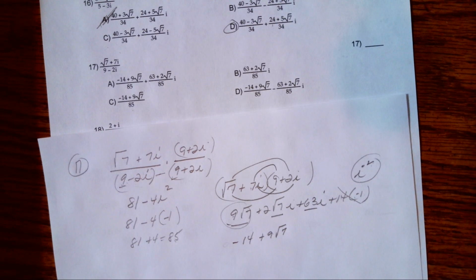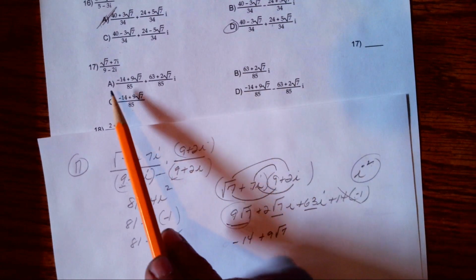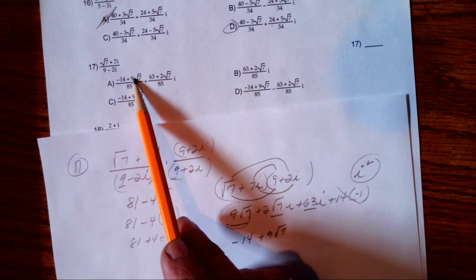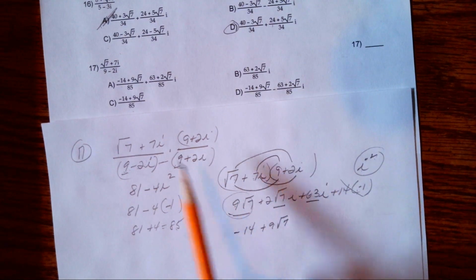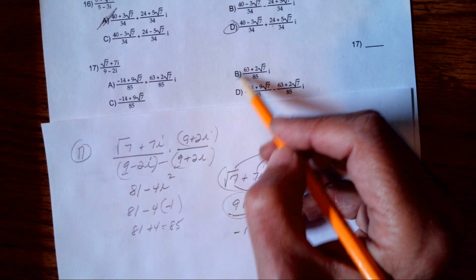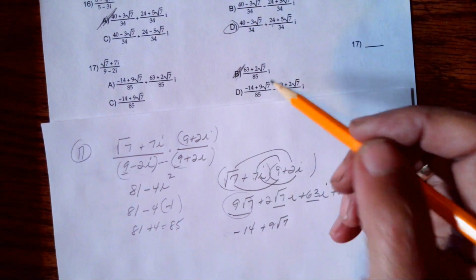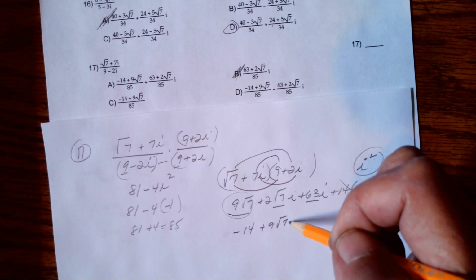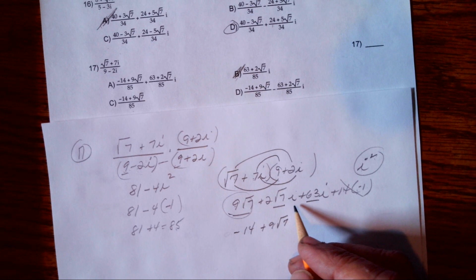This is number 17. So already, I'm looking at this. I see minus 14 plus 9 radical 7 here. Minus 14 plus 9 radical 7 there. I don't see it in letter B, but I do see it elsewhere. So 3 out of the 4 have the correct portion here. Now what's the rest of this? 2 terms that contain i.